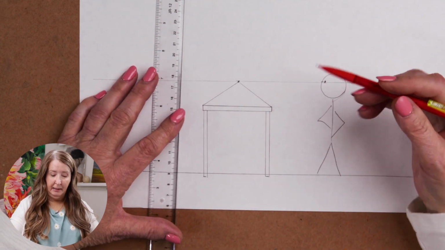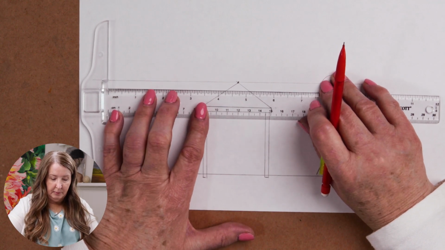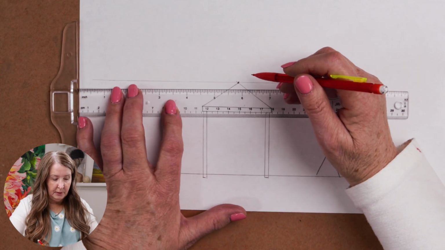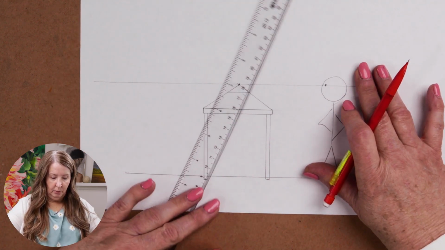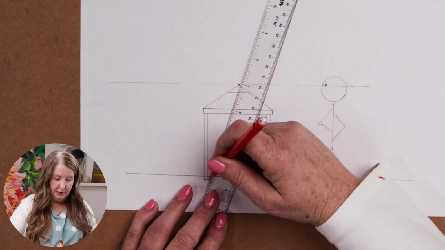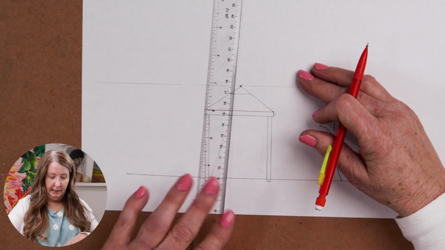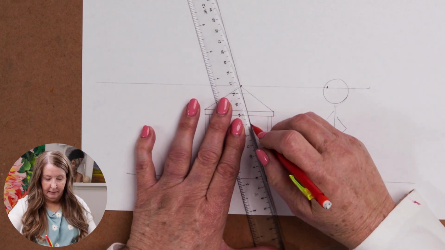Because we need to get the back of the table, let's go ahead and put the back of the table, say right here. It's going to be horizontal. And so from the edge of the leg of the table to the horizon point, we're just going to draw a little bit of a light line there, just to give us a guideline so that we know how long to make that back leg.